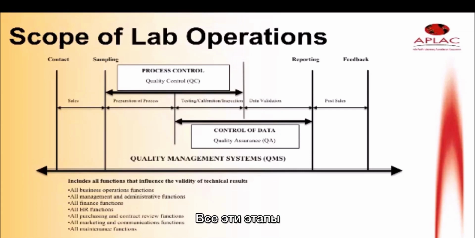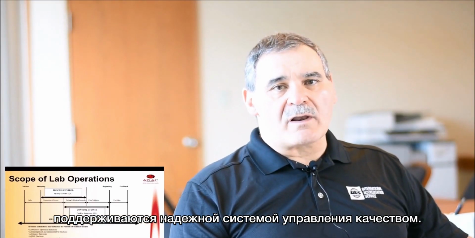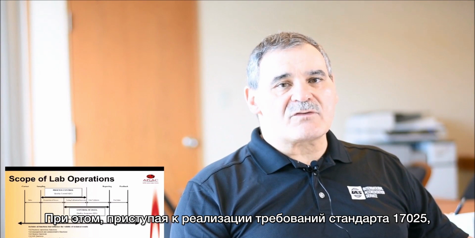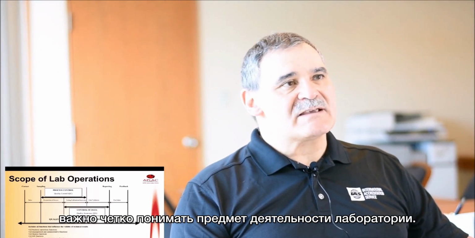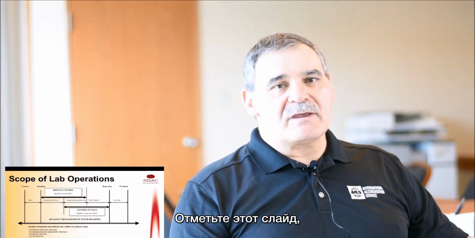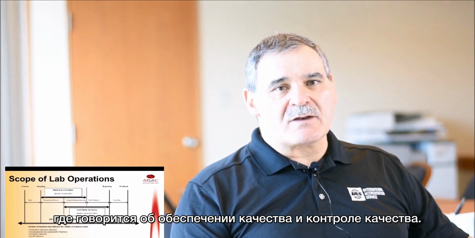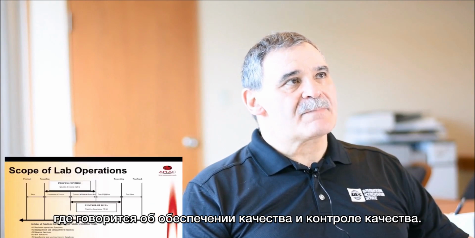All of this is underpinned by a good quality system, but the laboratory scope of operations should be well understood when we're trying to implement 17025. Note in this slide where quality assurance and quality control take place.